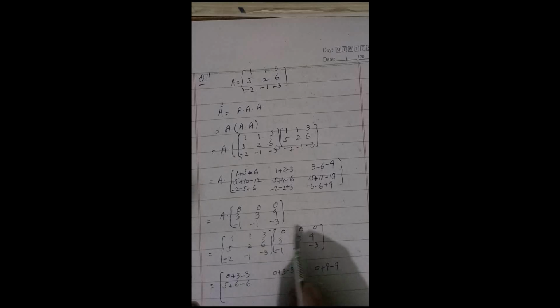And with the second column, 5 multiplied by 0 is equal to 0, plus 2 multiplied by 3 is equal to 6. 6 multiplied by minus 1 is equal to minus 6. And with the third column, 5 multiplied by 0 is equal to 0. 2 multiplied by 9 is equal to 18, plus 18. And 6 multiplied by 3 is equal to minus 18.